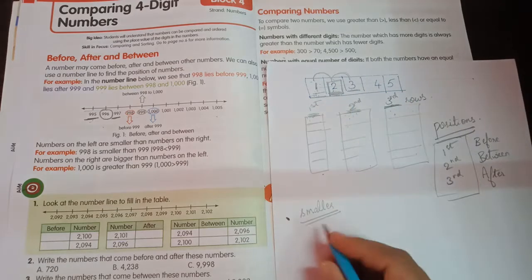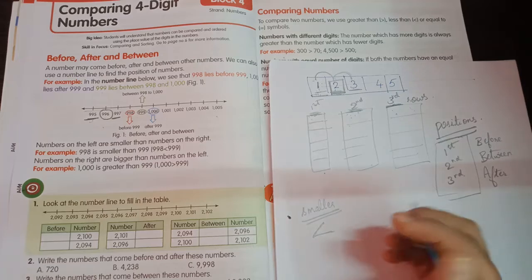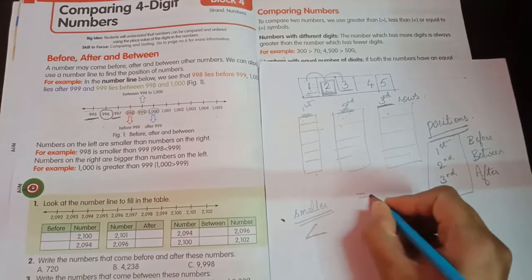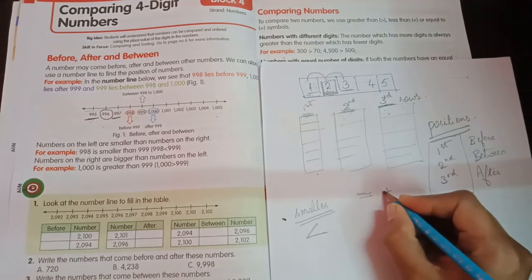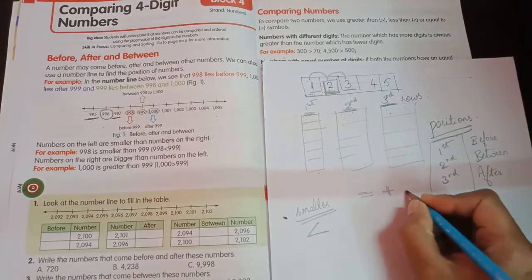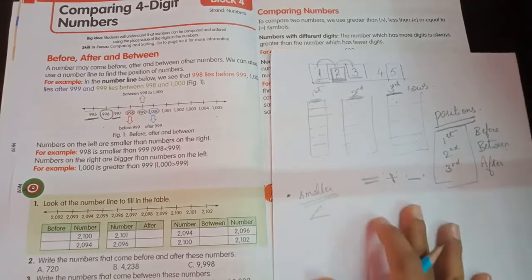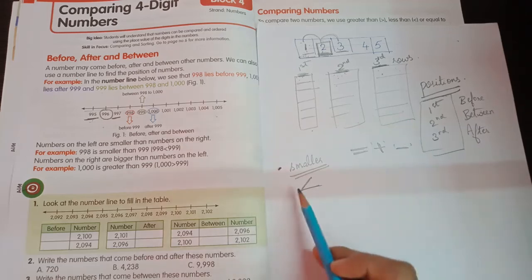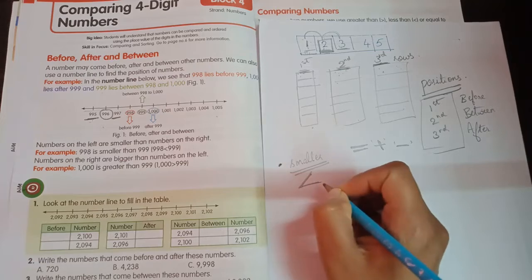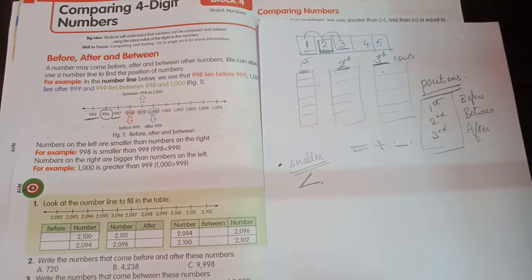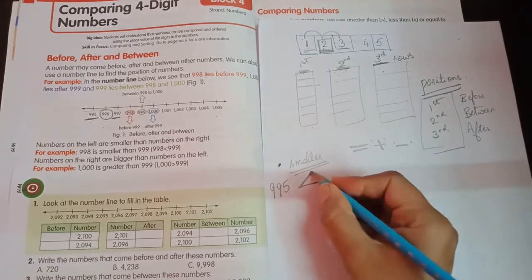And yes, we will use a sign like this. Okay, so for is equal to we will use a sign like this, for addition we will use the sign like this, for subtraction we will use the sign like this, right children? In the same way, to show that one number is smaller than the other number, we will write this sign in between the two numbers.